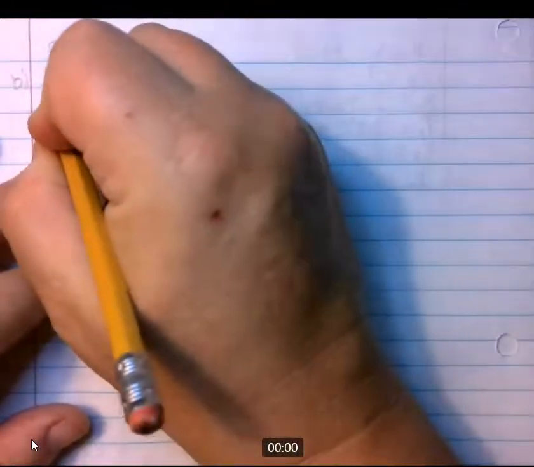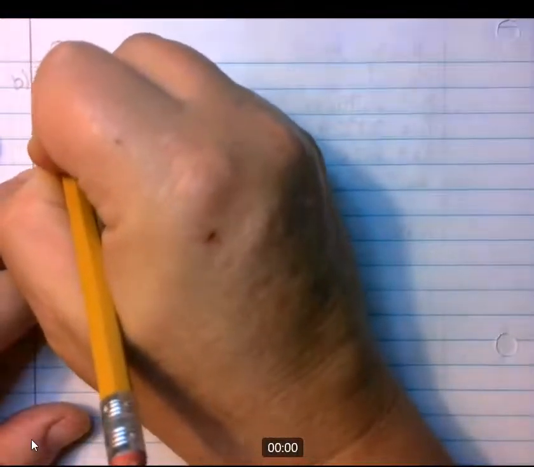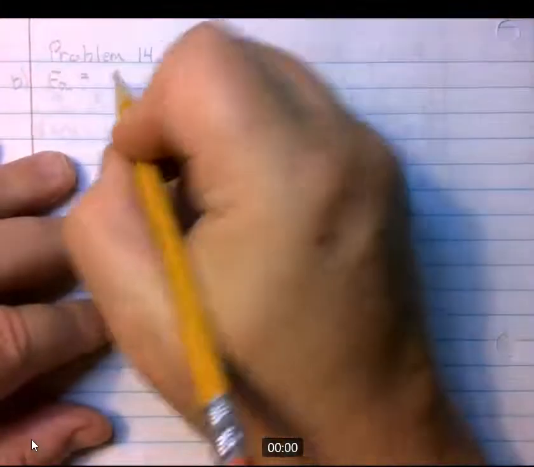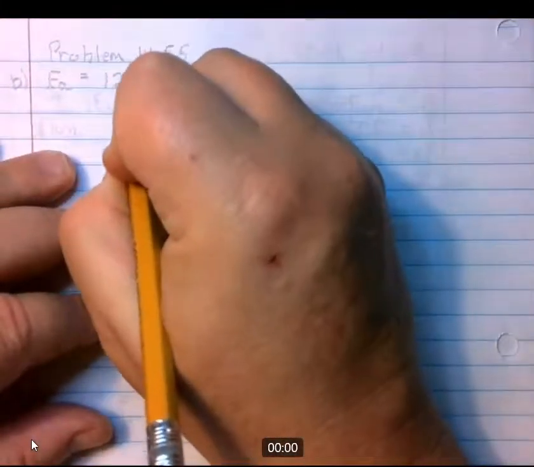This will give you a chance to practice and see how much of this you can do without looking at part A, but they're done exactly the same way. The only difference in this one is they give you a different activation energy, EA, and that's 125 kilojoules per mole.